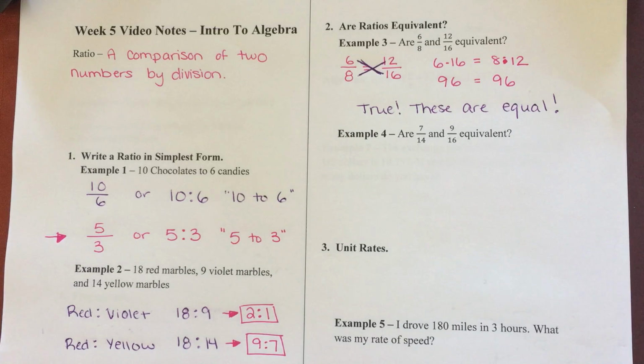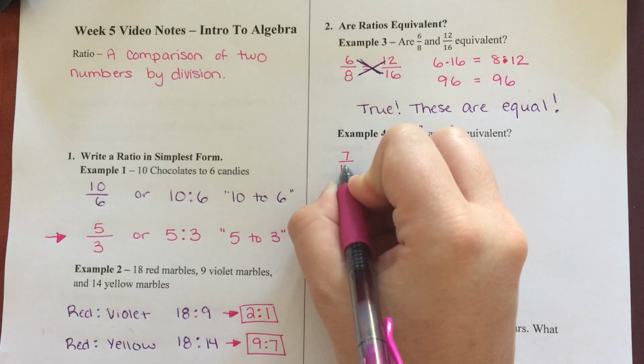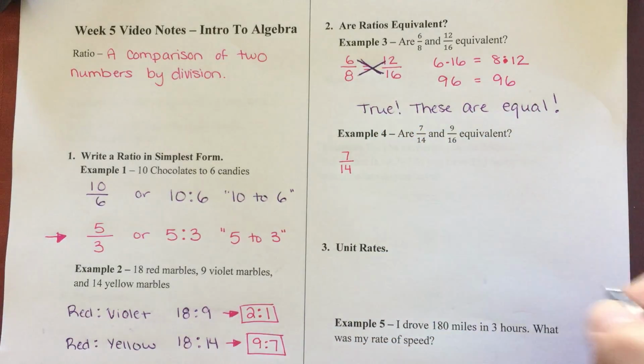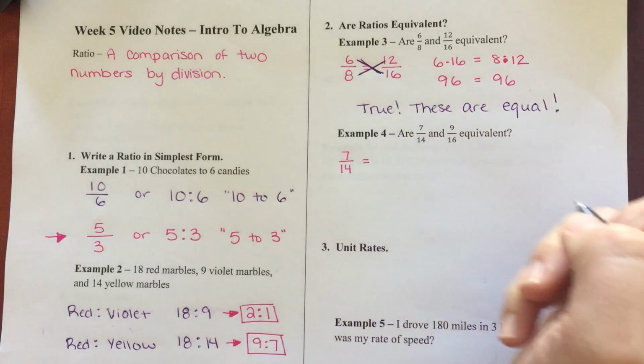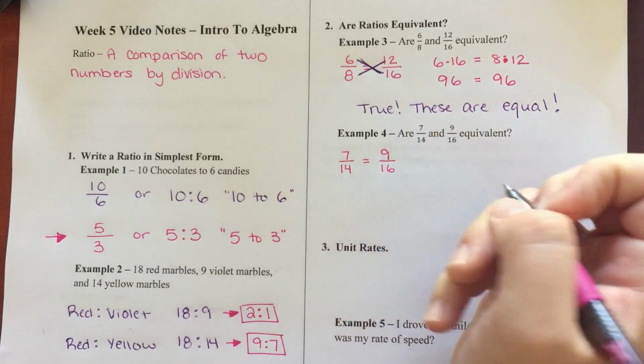In example 4, we have another set of these fractions that we need to test if they are equivalent. So once again, I'm going to set them equal to one another. So I'm going to test, is 7 divided by 14 equal to 9 over 16?